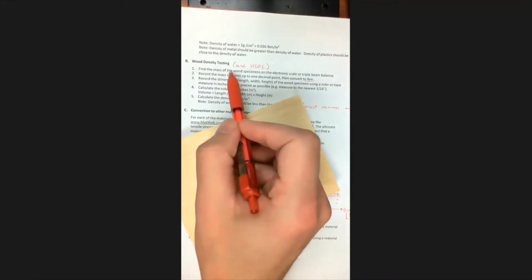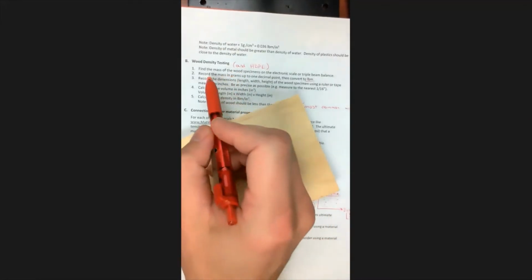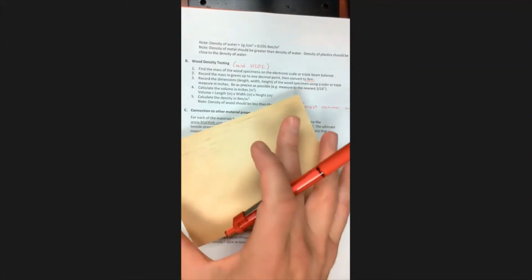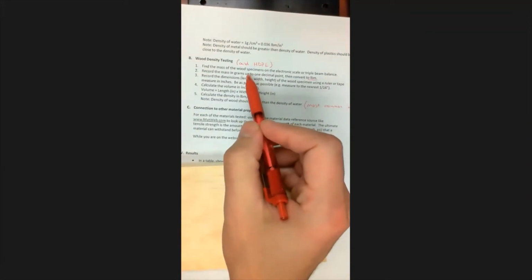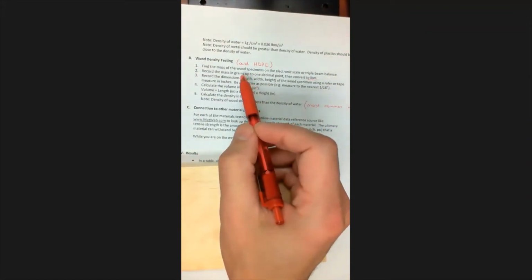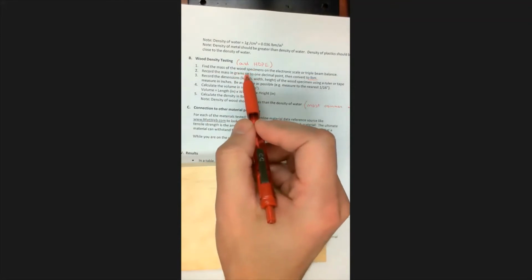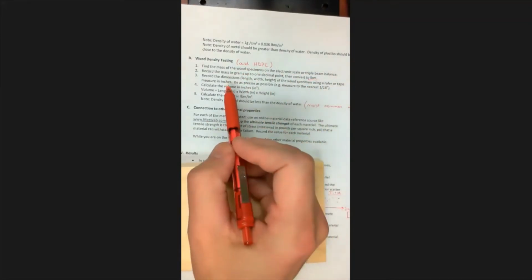We're going to find the mass by using a scale, and we're going to record the mass in grams, and then we're going to convert to pounds mass. You can do this conversion because you know that 2.2 pounds mass is equal to 1 kilogram. So first you'll have to convert from grams to kilograms, and then convert kilograms to pounds mass.